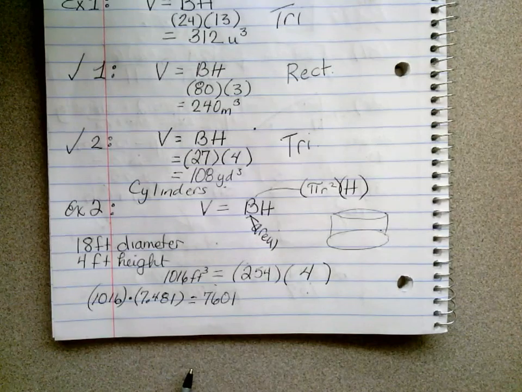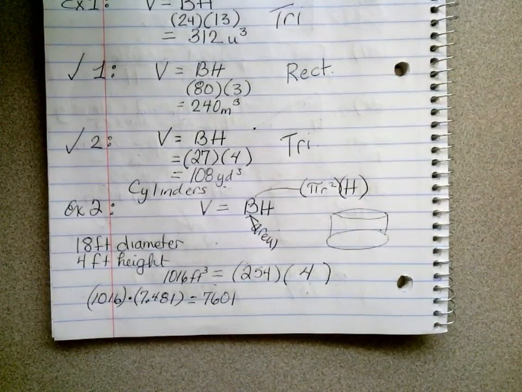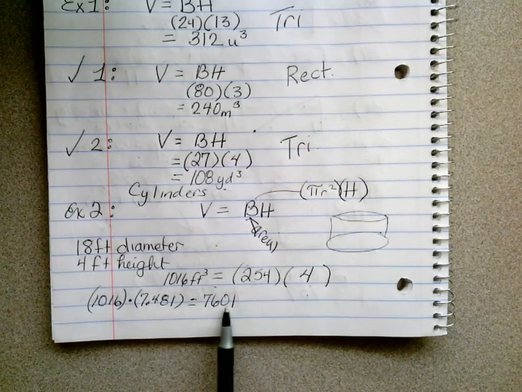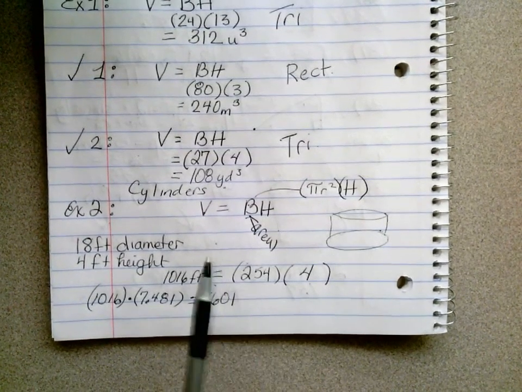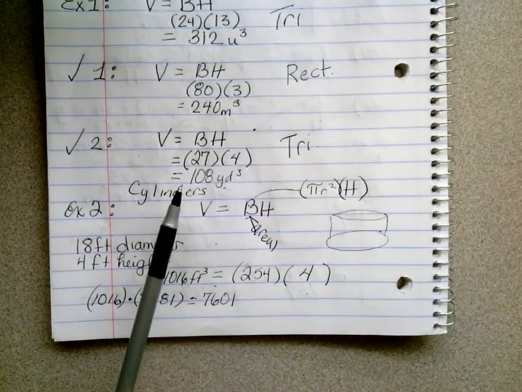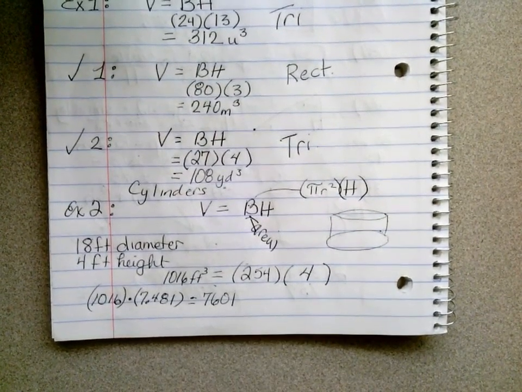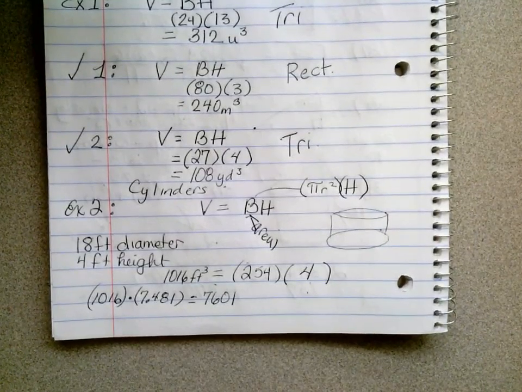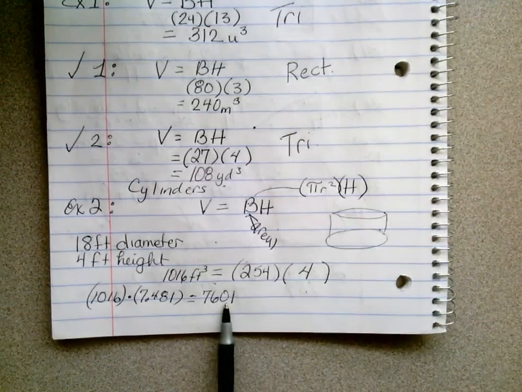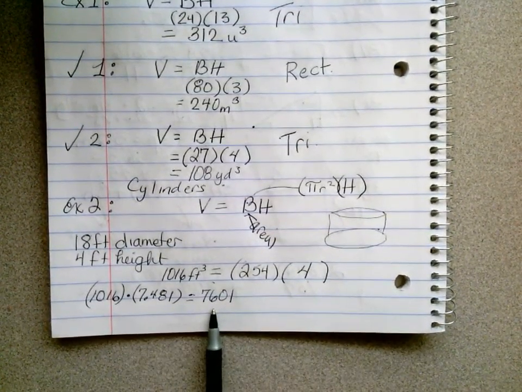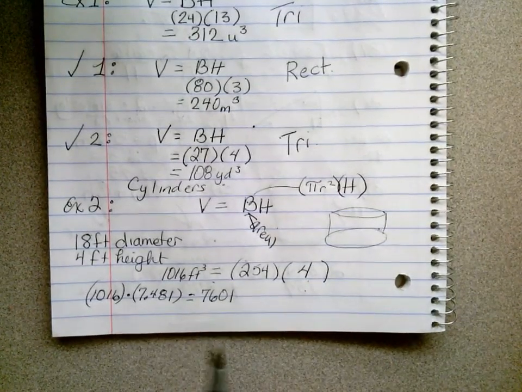Not that much different. They used the pi button. I used 3.14. Now you're saying, that's a lot of gallons, Mrs. Myers, but because I didn't use the pi button from the beginning, my calculator has a different starting point, so each time I utilize that number, it's a little bit off. Okay? But for your purposes, this is good enough. If you come up with something in the 7,600 range, a little high, a little low, I would be okay with that.